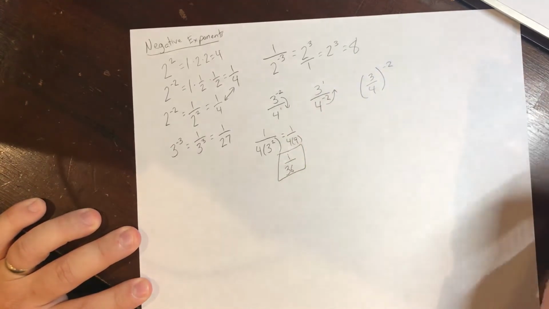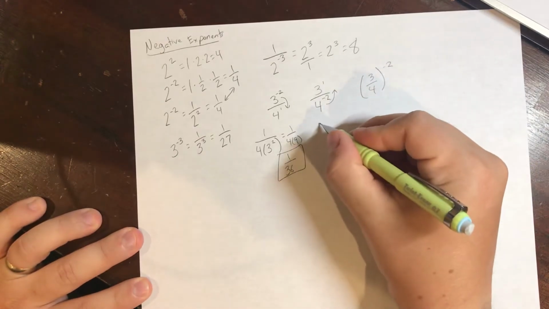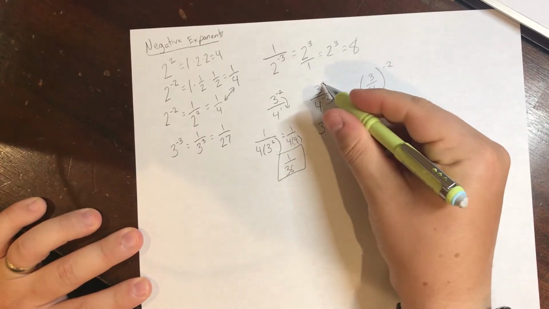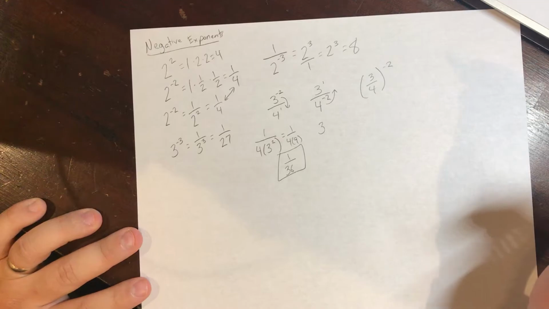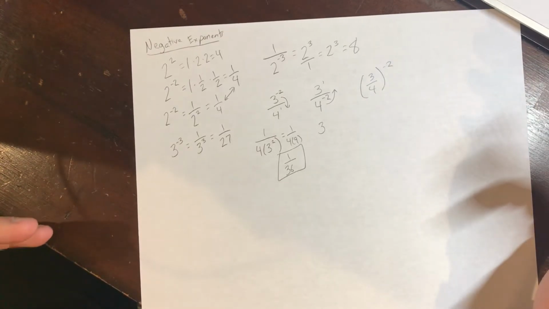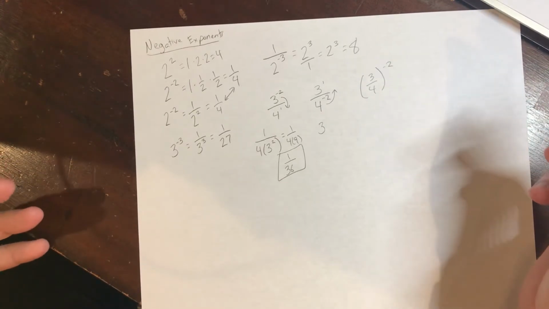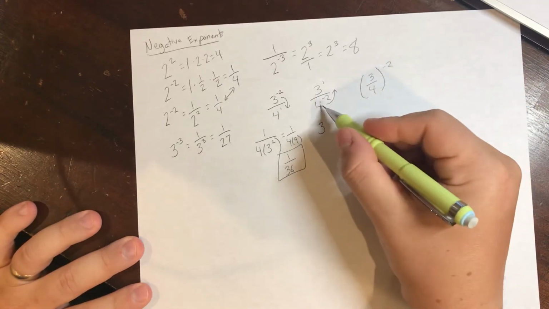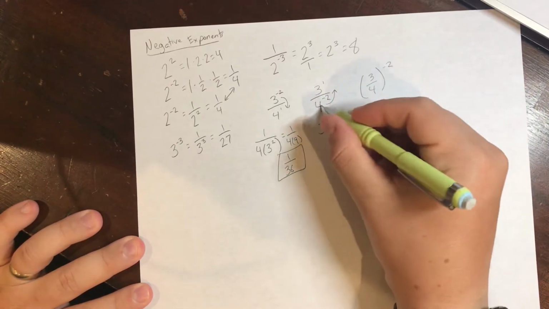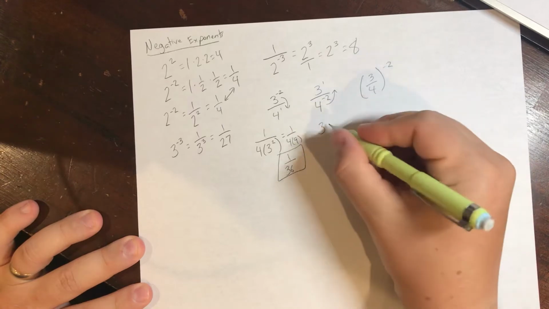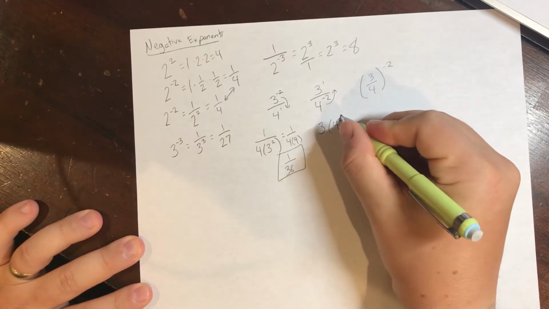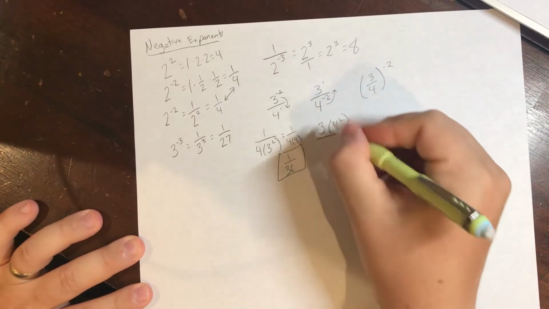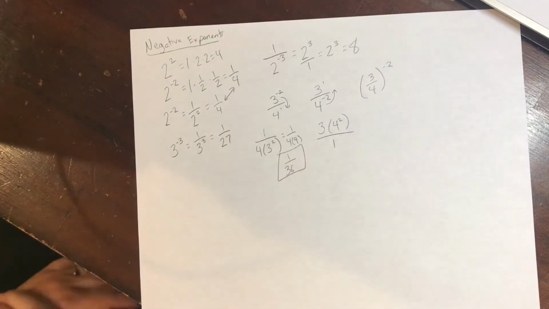To do that, we're going to move it on top. The 3 stays on top because it has a positive exponent, because we're assuming it's being raised to positive 1 since it didn't have an exponent listed. And so this 4 to the negative 2, we can move up and make that 4 to the positive 2. And since nothing is left on bottom, we just say there's a 1 down there.